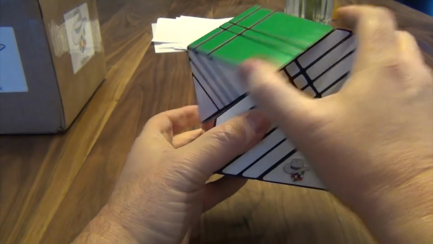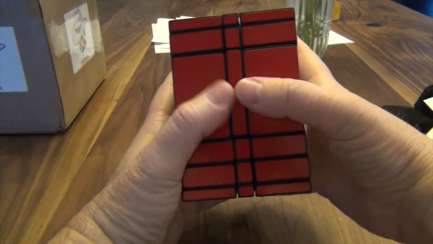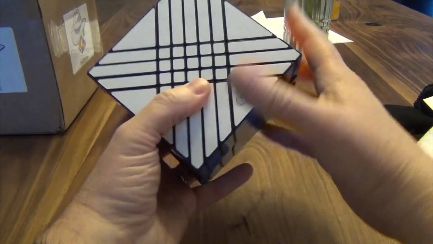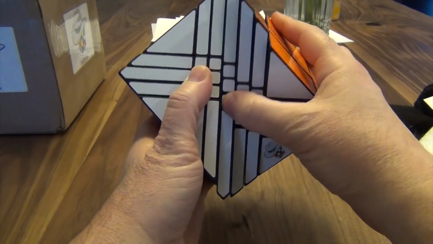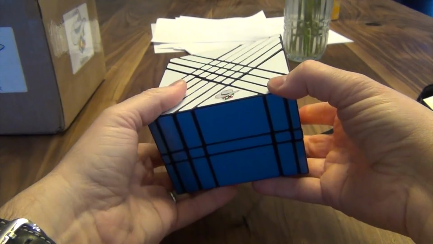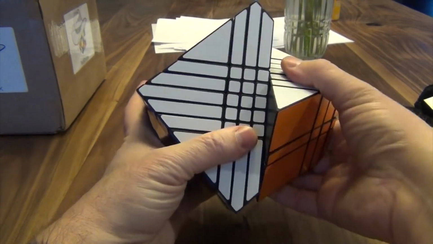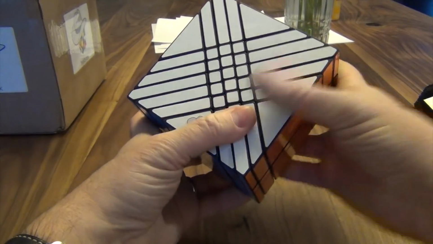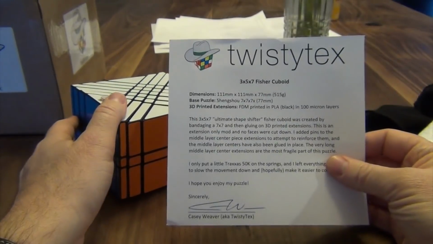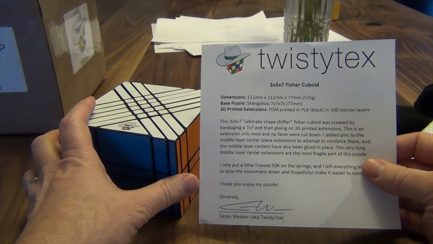Well, I see how many layers here. So we've got 1, 2, 3, we've got 3 layers here. 1, 2, 3, 4, 5, 6, 7. Aha! Now notice the fissured cuts here. And we've got 3 layers here, 7 layers here, and I've got a sneaking suspicion we've got 5 layers here. So here we have a 3 by 5 by 7 fissure cuboid.